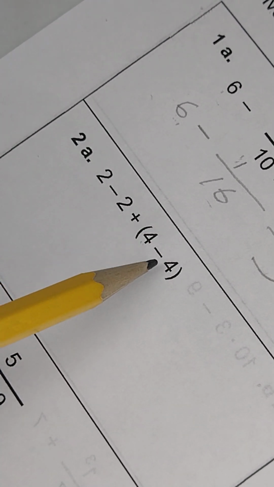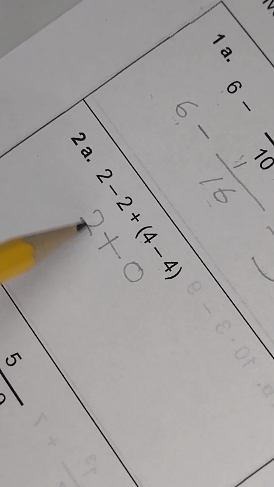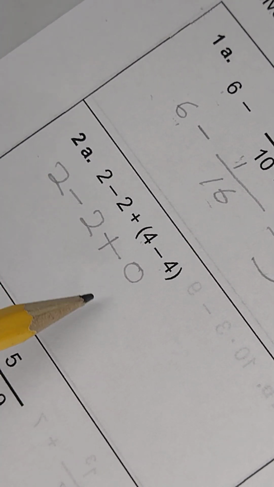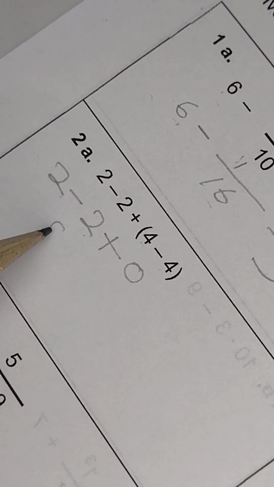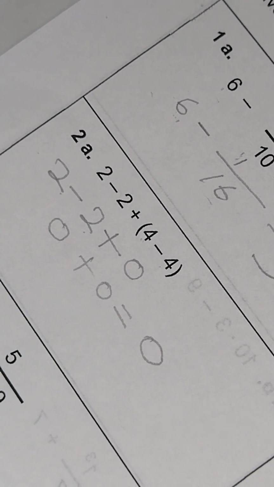Okay, question 2. Now, if you remember from our previous video, solve your bracket first if you've got a bracket. So 4 subtract 4, that's just 0. And you bring down everything else as they are. And then we have 2 subtract 2, that's just 0, add 0, and our answer is just 0.